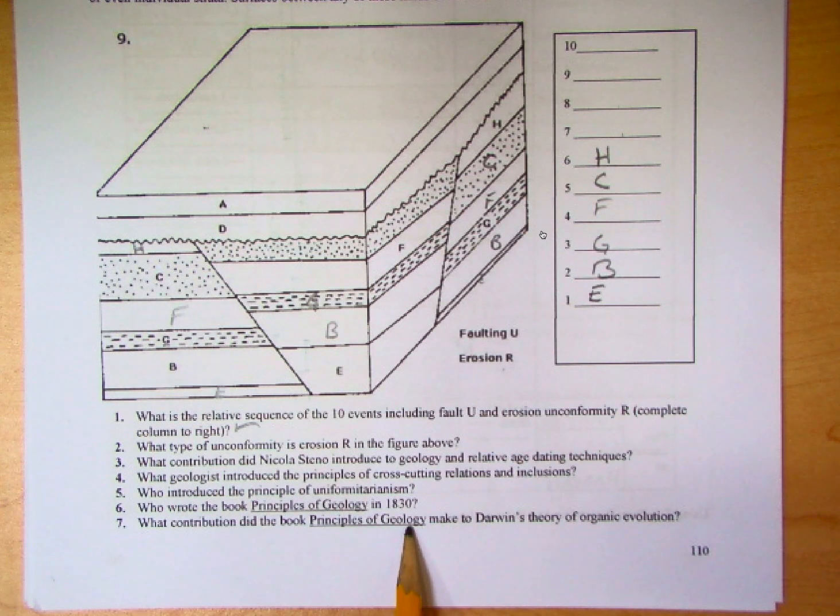So the principle of geology gave him millions of years, right? Again, remember, the book was written in 1830. Darwin started his voyage in 1833. All right, so you can answer those questions there.